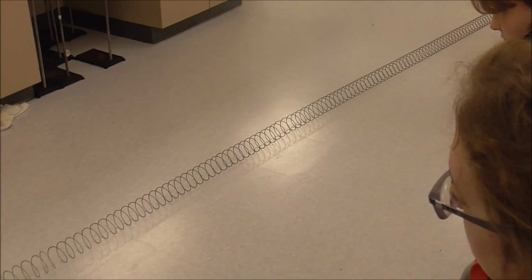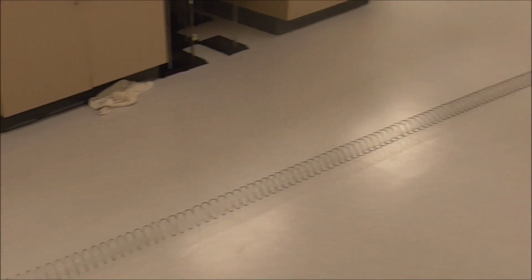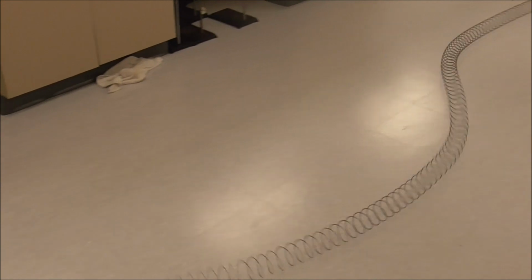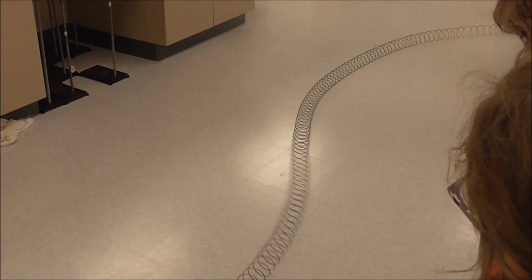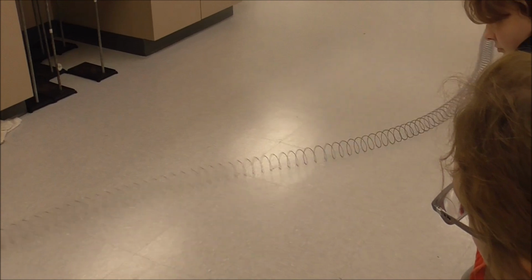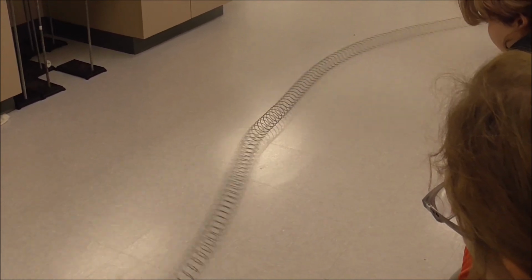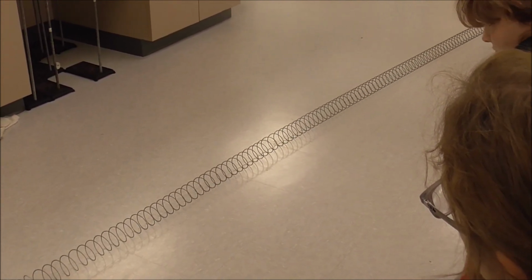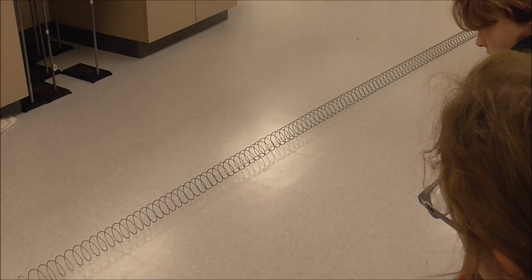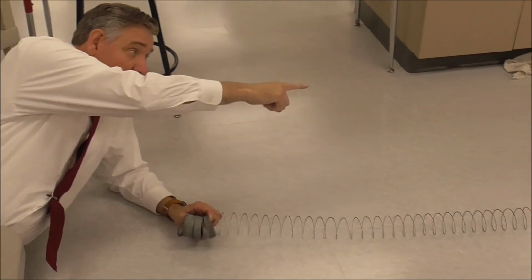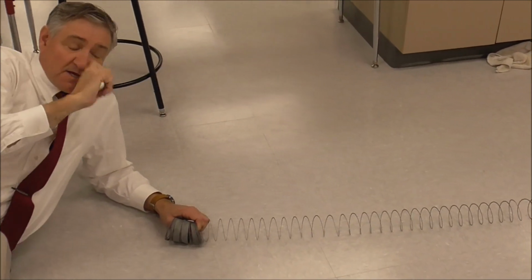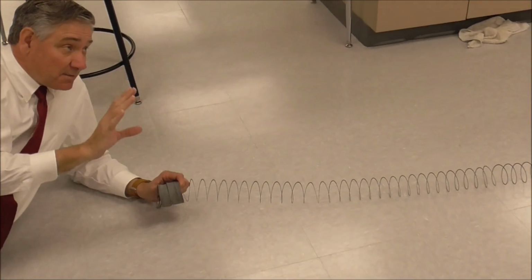So one end started at Ella, and then, okay, so this is what we got going. So this is one complete wavelength. Ella's end isn't moving, my end isn't moving, and there's a point in the middle that's pretty stationary as well. So when you talk about a wavelength, it's starting at one point, it goes out, it goes through a middle, and then it goes back. So that's what we talk about when we're talking about wavelength.